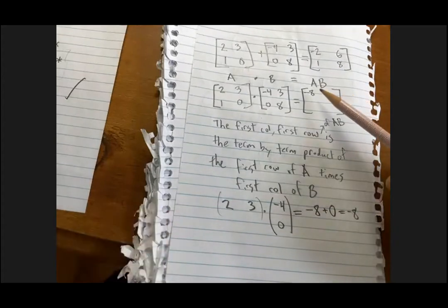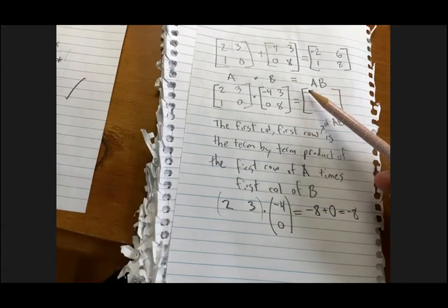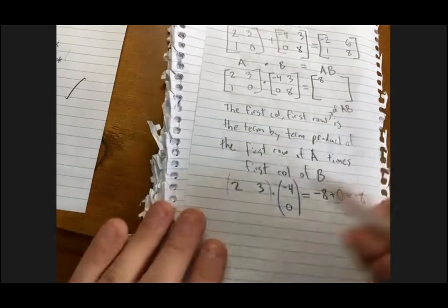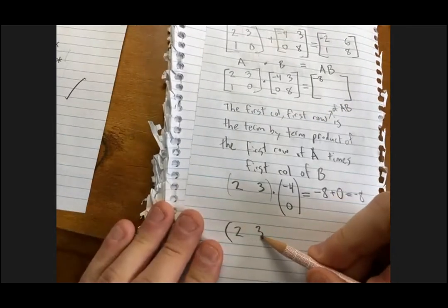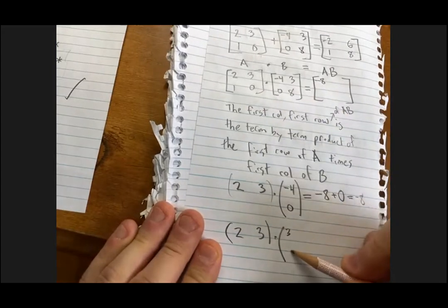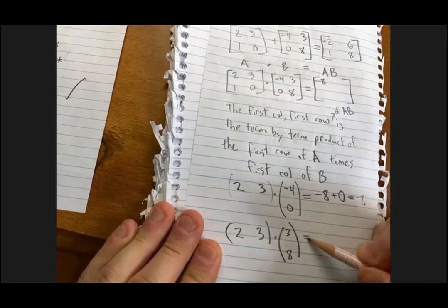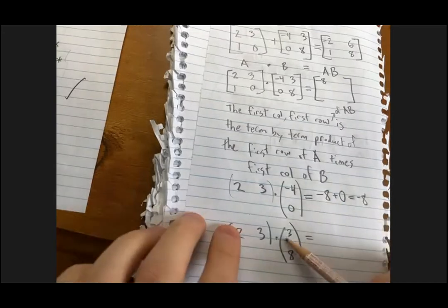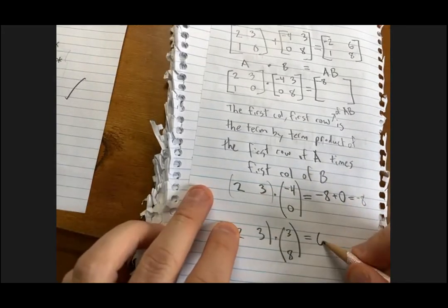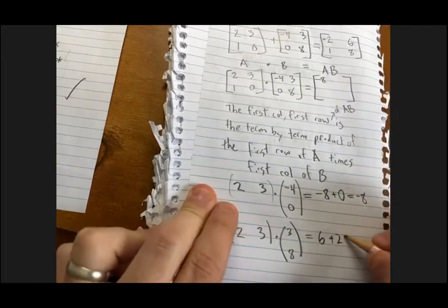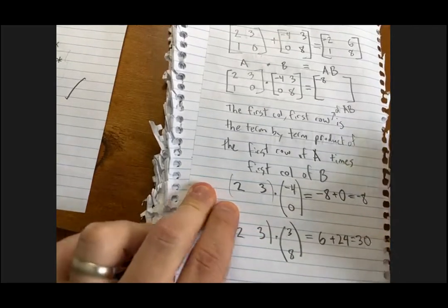What goes in, let's say, the first row, but the second column? The first row and the second column means I want to take the first row of A times the second column of B, 3 and 8. You can see already that it's not going to be 9. It's going to be bigger than 9. It's going to be 2 times 3, which is 6, plus 3 times 8, which is 24. Should be 30.